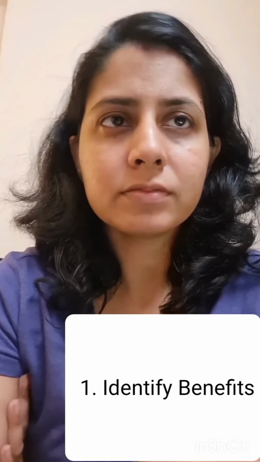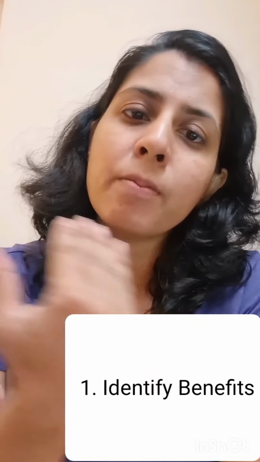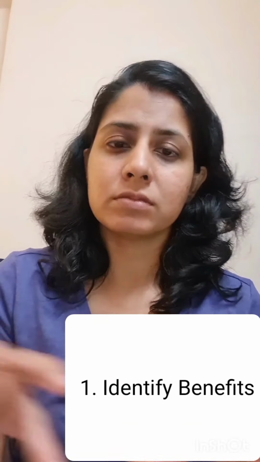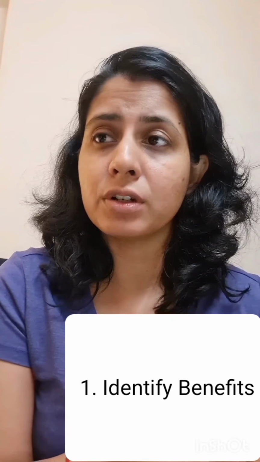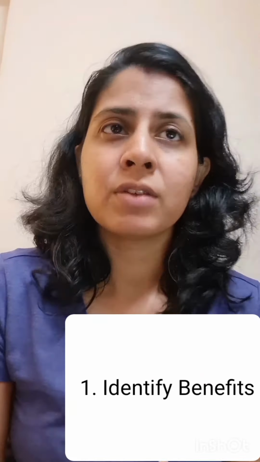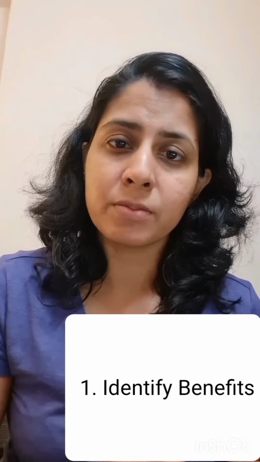So the optimal way of doing this is right from the corporate objective that we are trying to target to this program. We walk back till the project delivered and the delivery, the output, right? And that's the ideal way of finding out what the benefit would be, right? Identifying the benefits. We have talked more about this in our previous video, so I'll skip that part as of now.